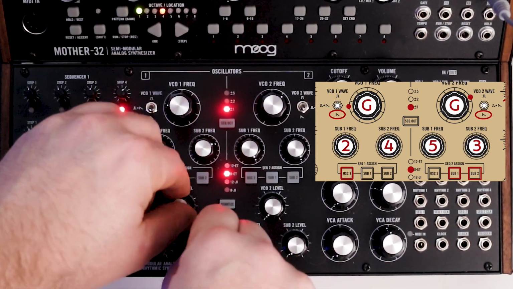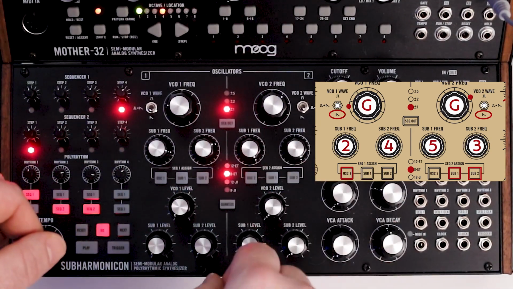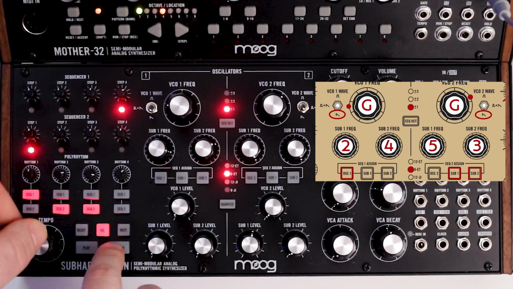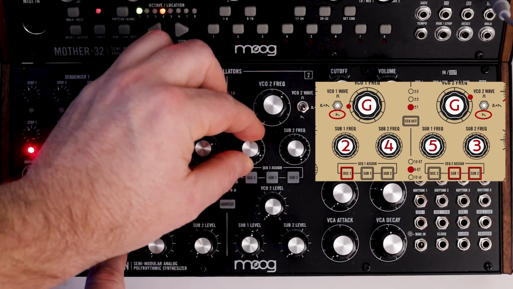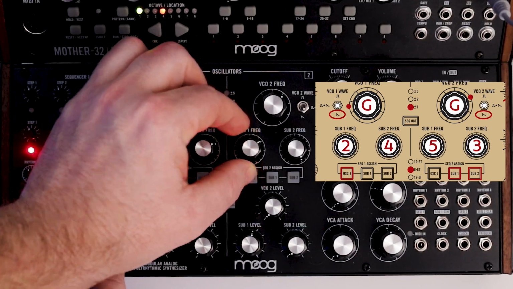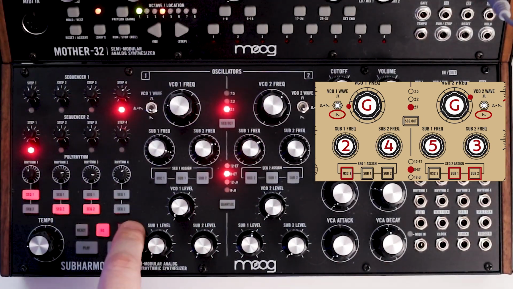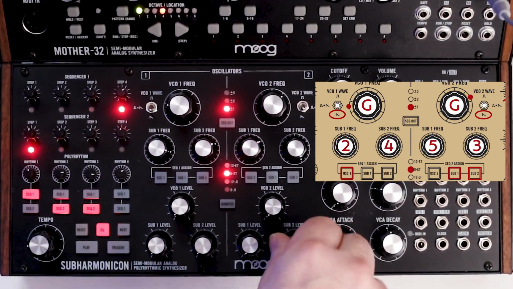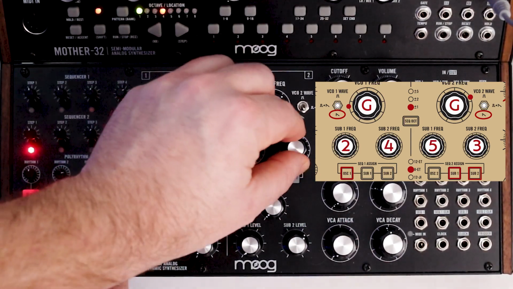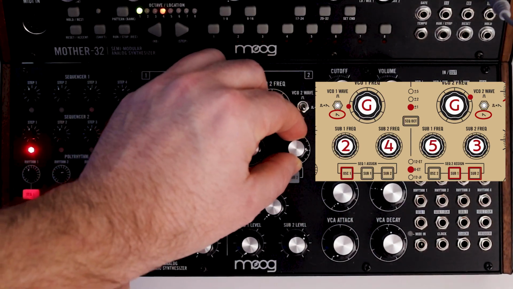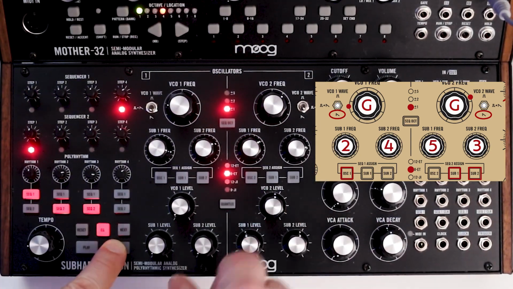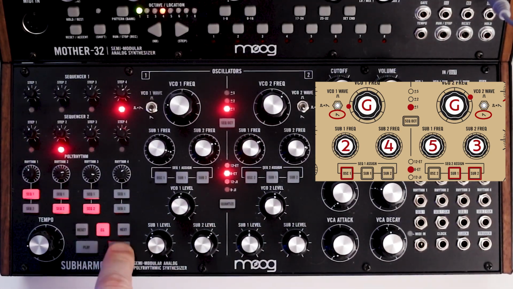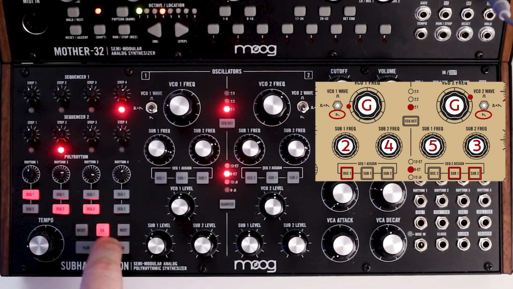We're going to go over to sub oscillators for our second VCO. First one set to 5. 1, 2, 3, 4, 5. And the next one is set to 3. 1, 2, 3. Let's hear them all together. Very cool. That's what they sound like all together.